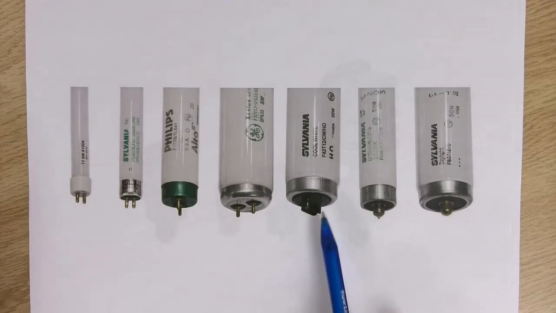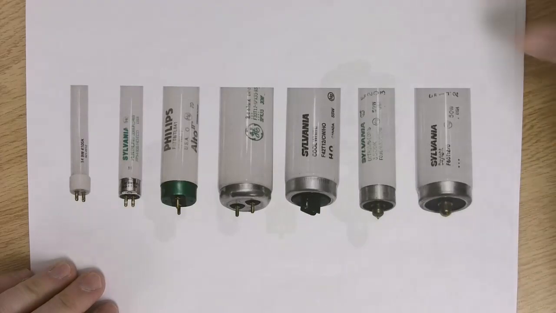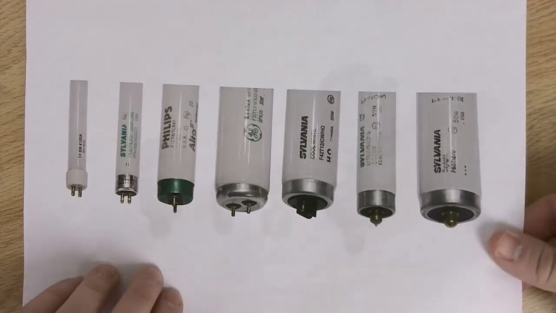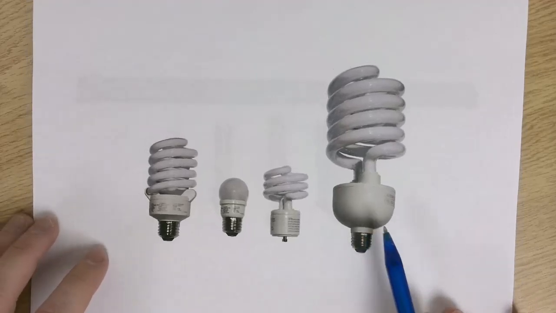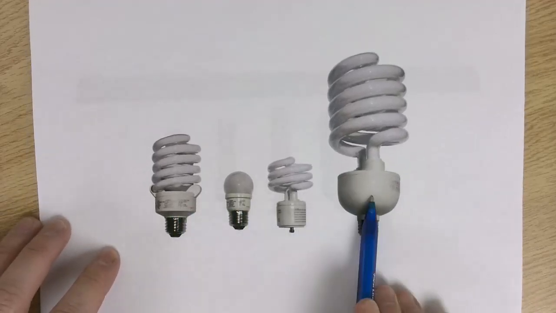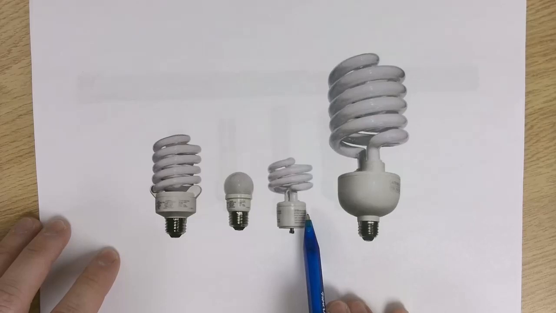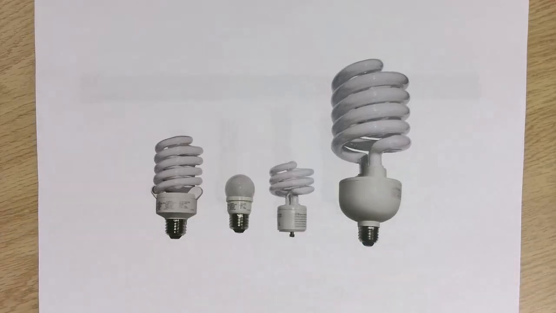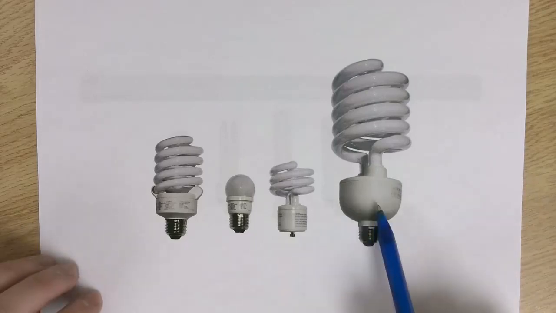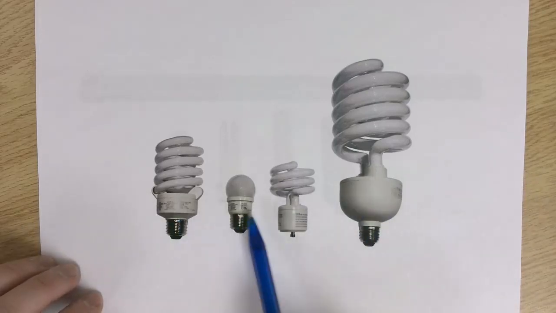So these are fluorescents, and they need a ballast. There's also compact fluorescents. Now these guys have a ballast built in. These were going to be sort of the replacement for incandescents. They require some extra recycling as well because they have these little electronic components.